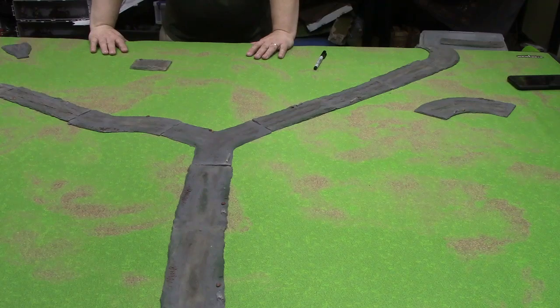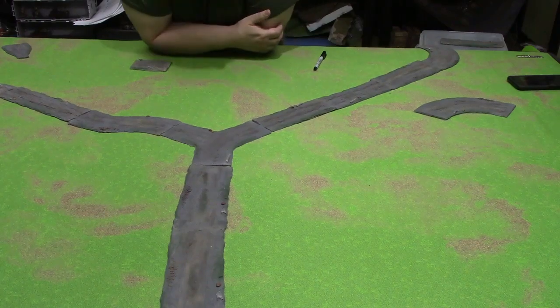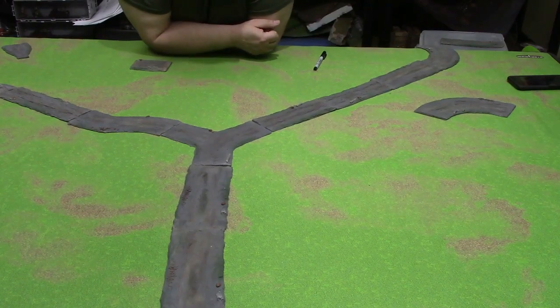I don't want to incorporate a creek because if I do that, that will definitely affect. Well, wouldn't necessarily be that bad. Throwing a creek in.